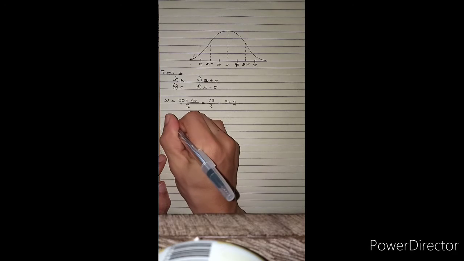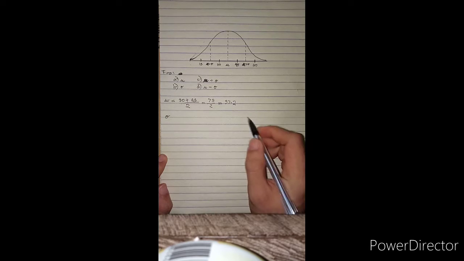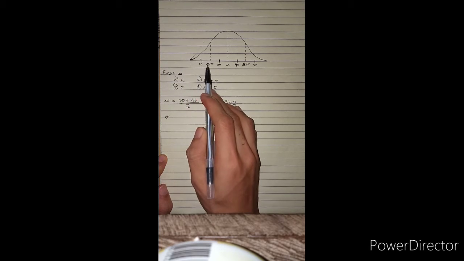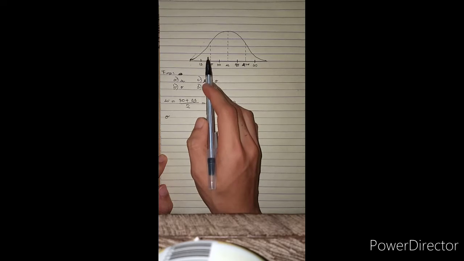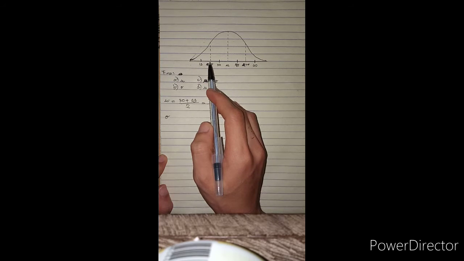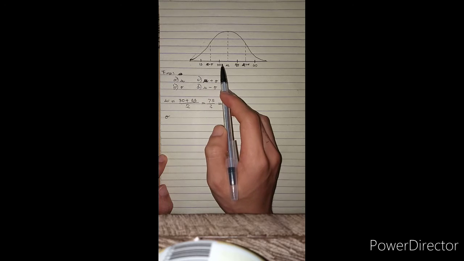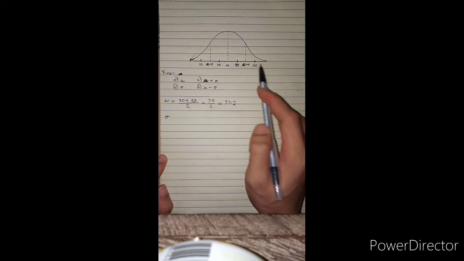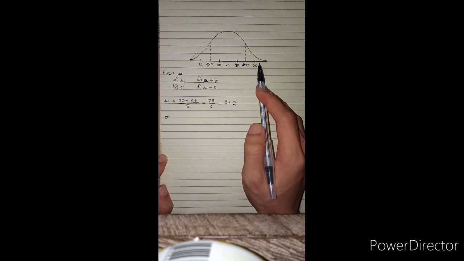Now, in finding its standard deviation, notice that its inflection points from below is between 15 and 30, and from above is between 45 and 60.